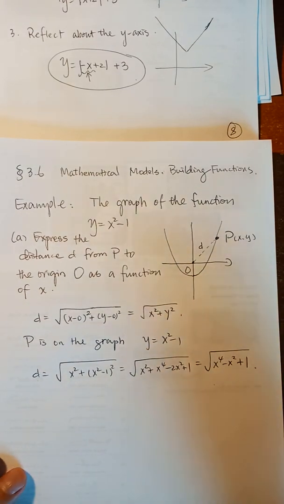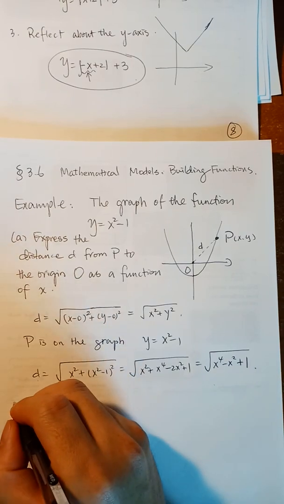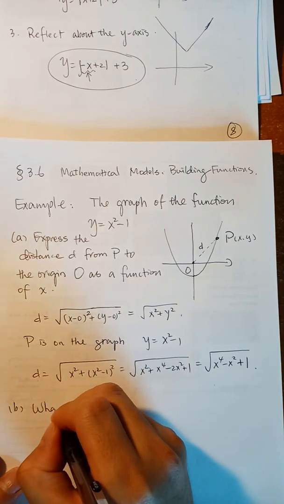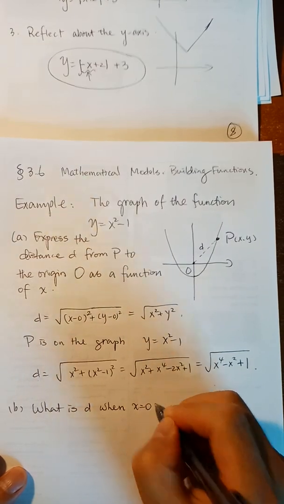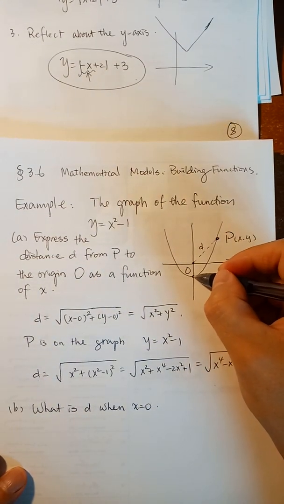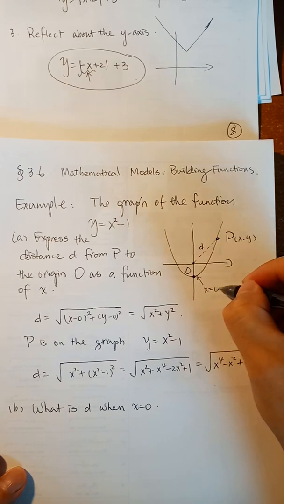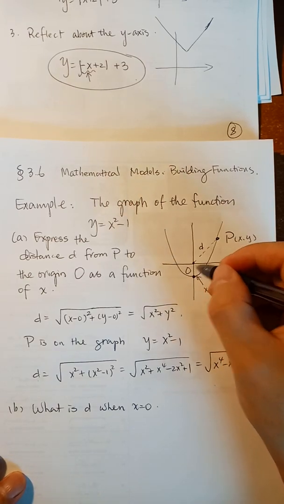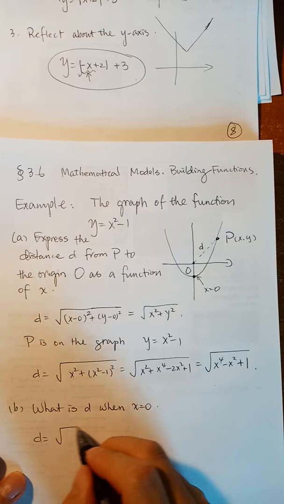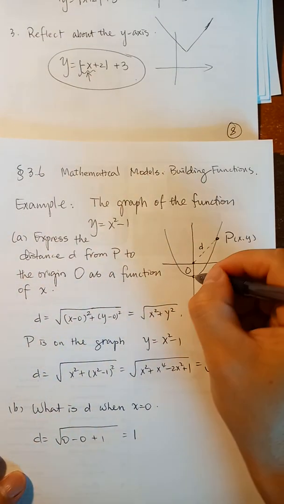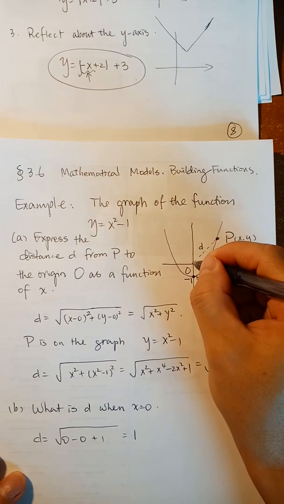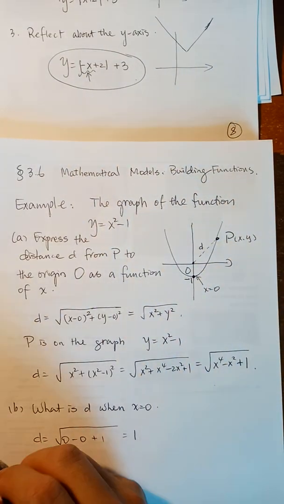Okay, and then let's check the second question. What is d when x is 0? X is 0, this point. They want to know the distance here. Let's check. d is the square root of 0 minus 0 plus 1, which is 1. Sure, because here is negative 1. From 0 to negative 1 is 1, so the distance is 1.